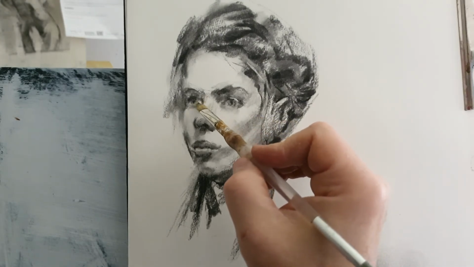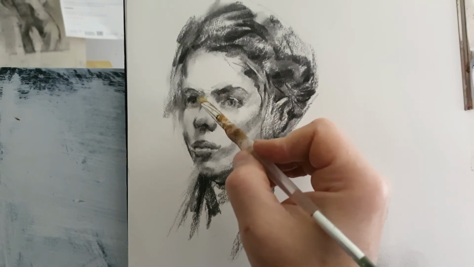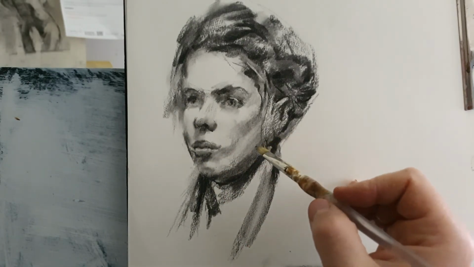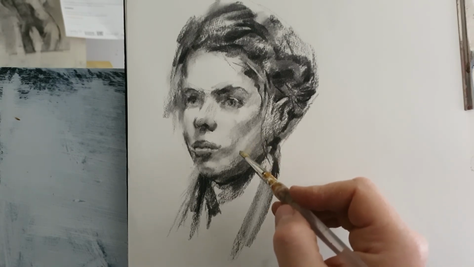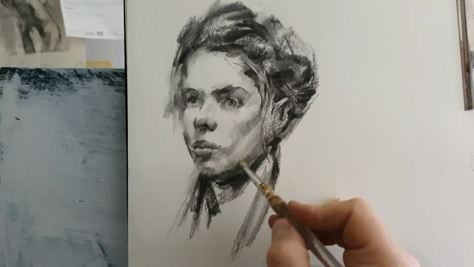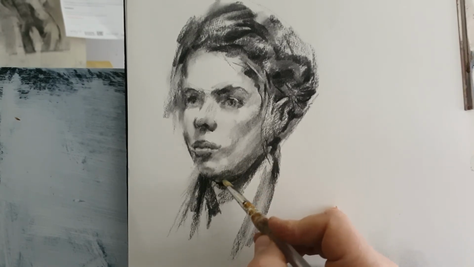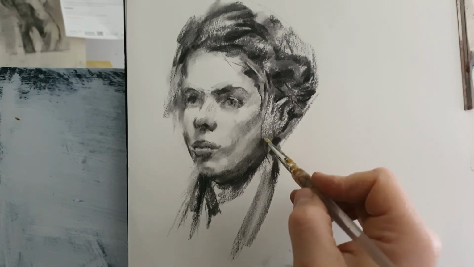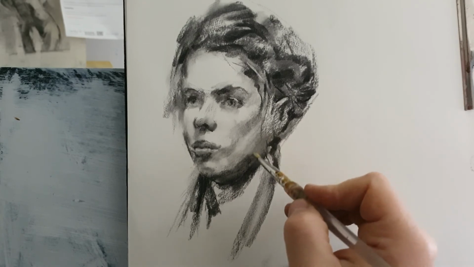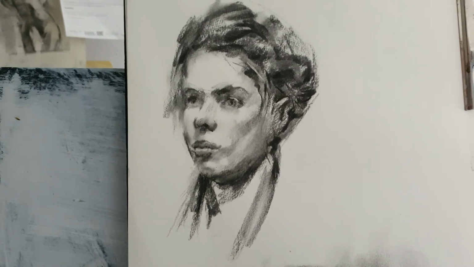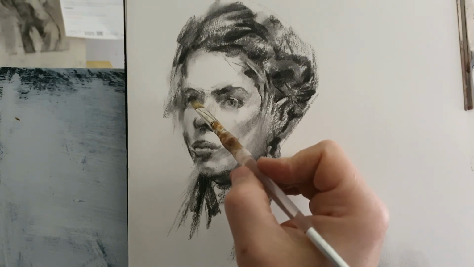And then here as well. Darker, a bit more highlight here. There you are. And then less dark here.